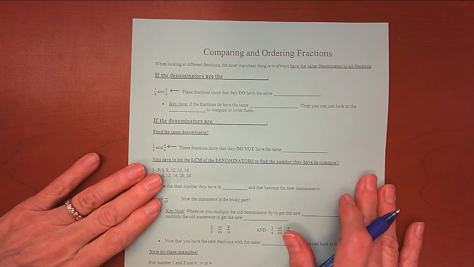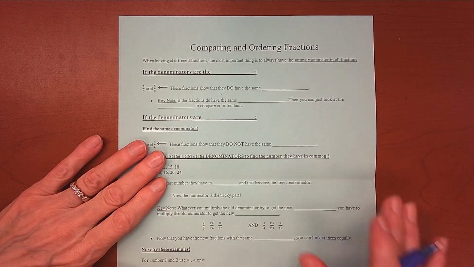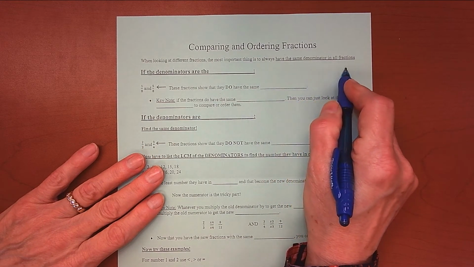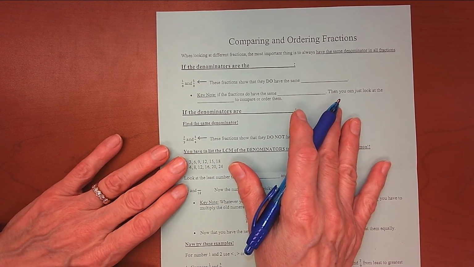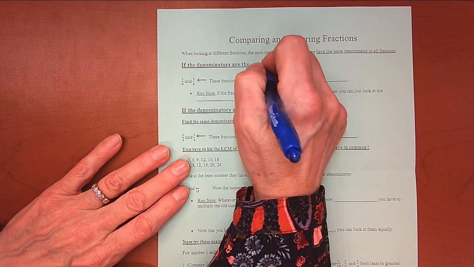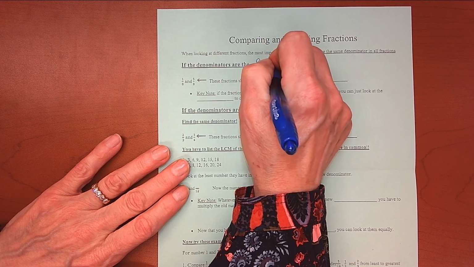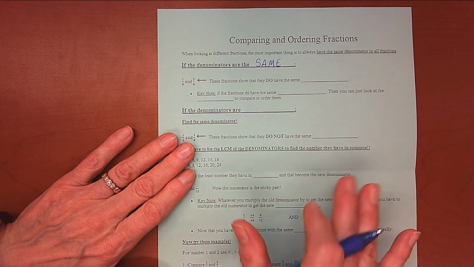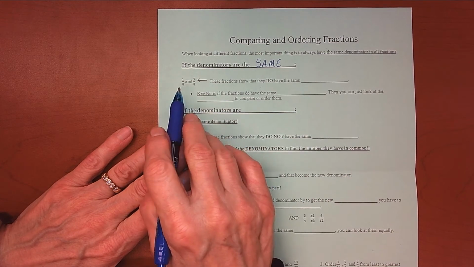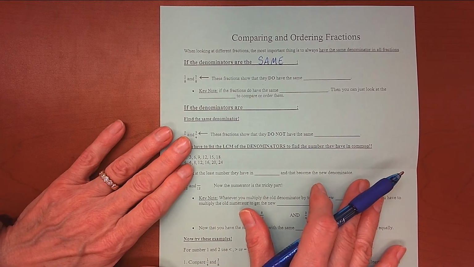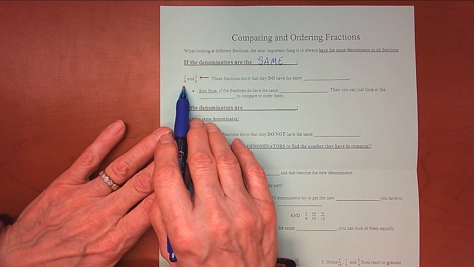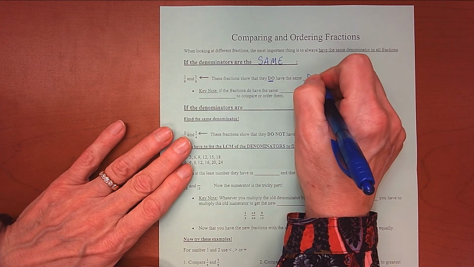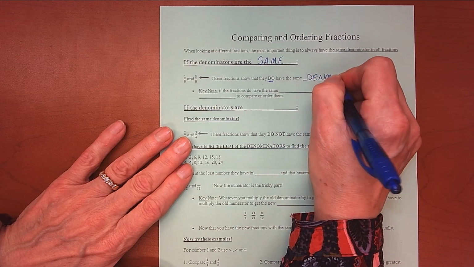Comparing and ordering fractions. When looking at different fractions, the most important thing is to always have the same denominators in all fractions. That's called common denominators. So if the denominators are the same, then you can go ahead and compare the numerators to tell which fraction is bigger and which fraction is smaller. So here we've got two fractions. These fractions show that they do have the same denominator. And again, that's essential. You have to look at those denominators before you can move on.